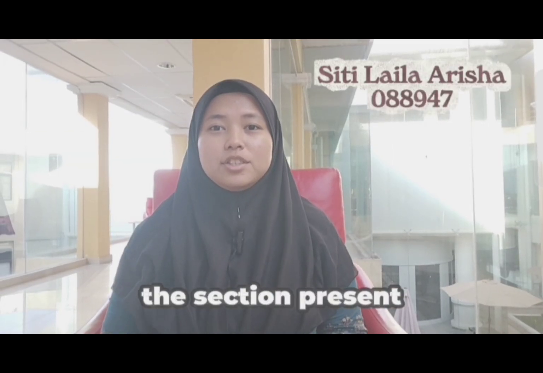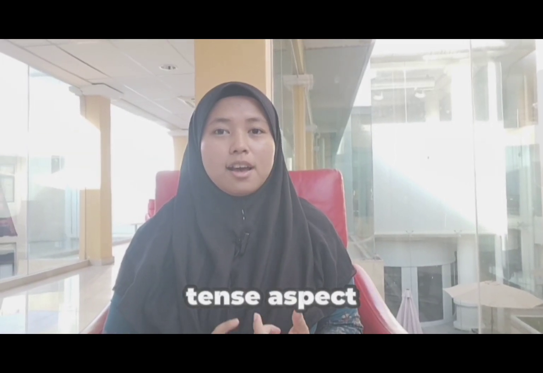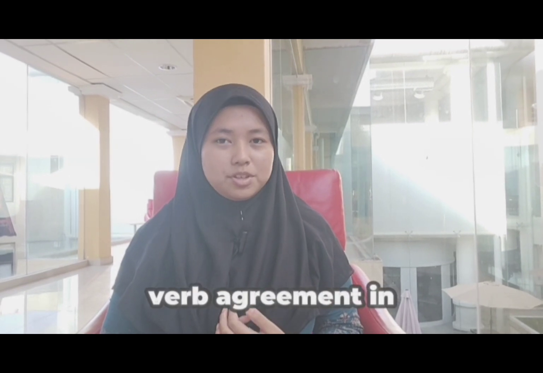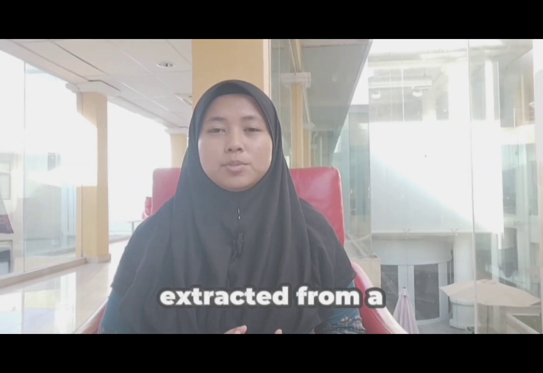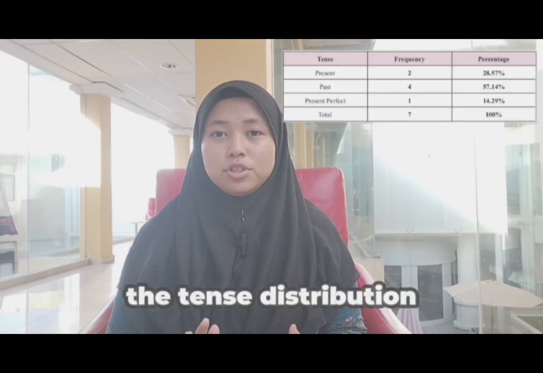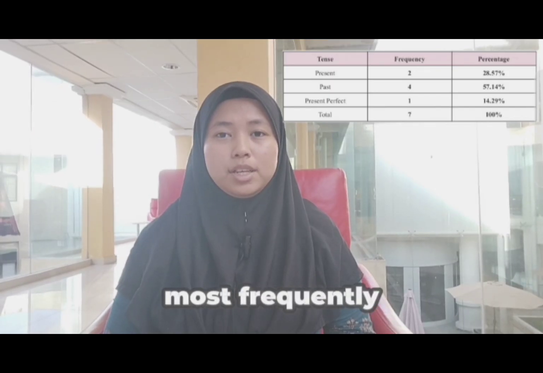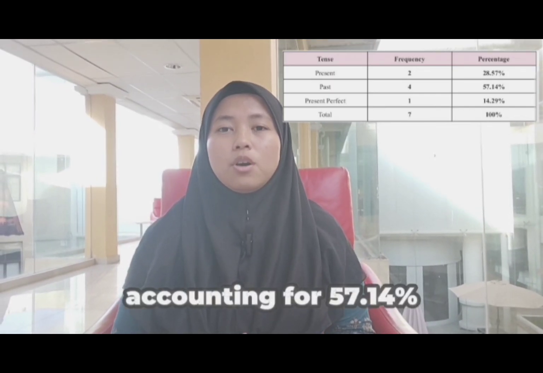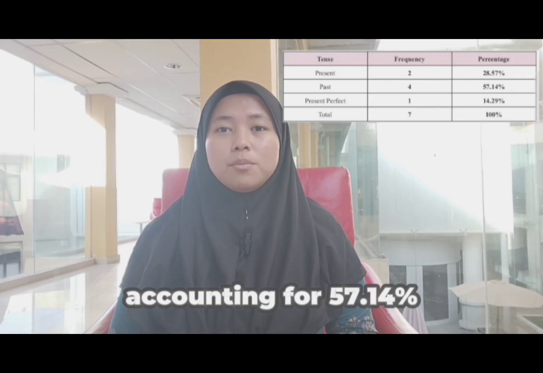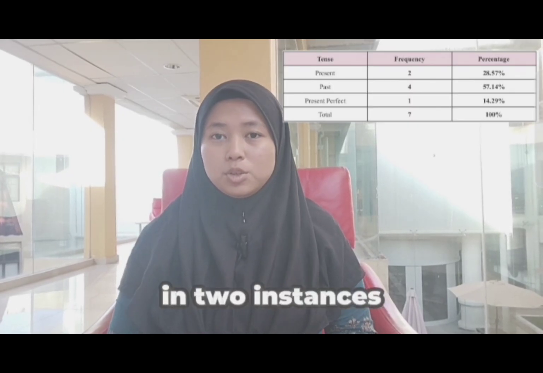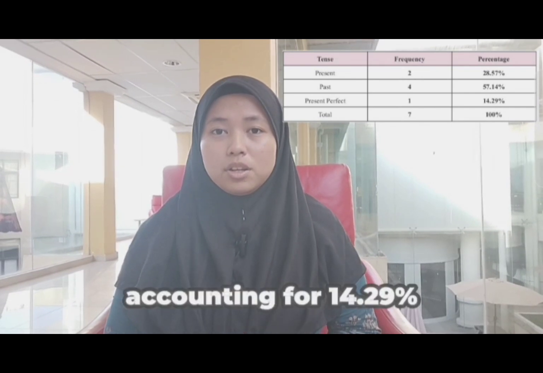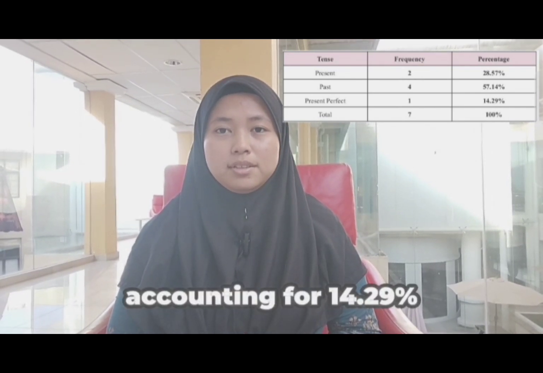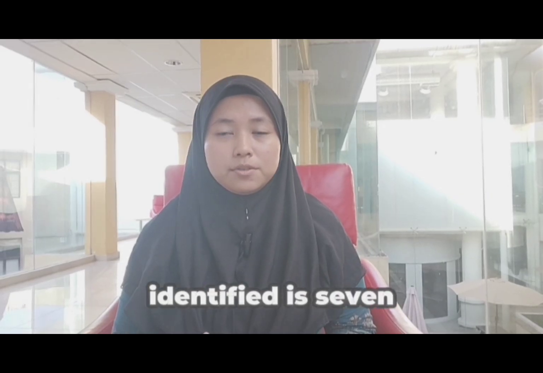The findings in this section present the distribution of tense, aspect, voice, and subject-verb agreement in source B. The dataset consists of 7 sentences extracted from a spoken podcast. The tense distribution shows that past tense occurs most frequently, with 4 instances accounting for 57.14% of the data. Present tense appears in 2 instances, representing 28.57%, while present perfect tense occurs once, accounting for 14.29%. The total number of tense tokens identified is 7.